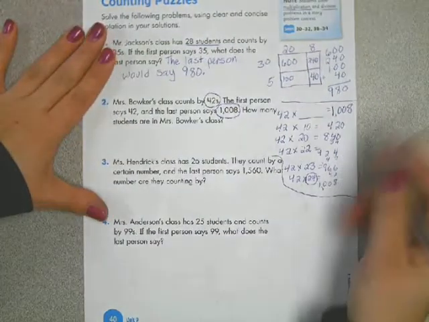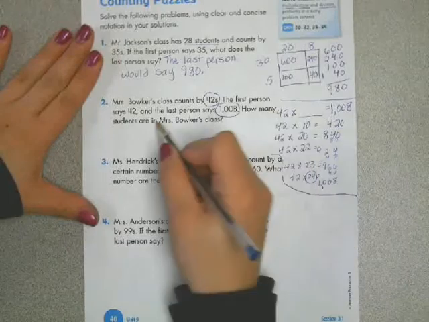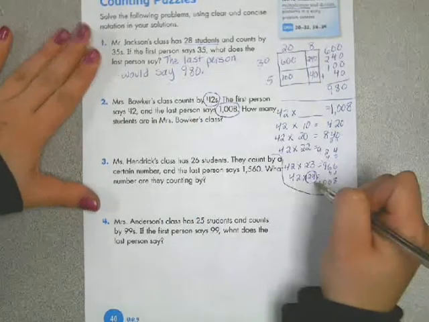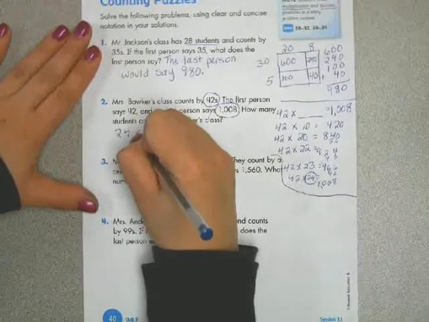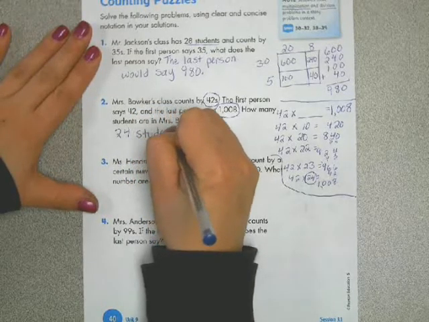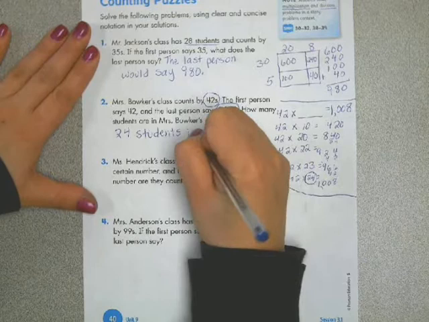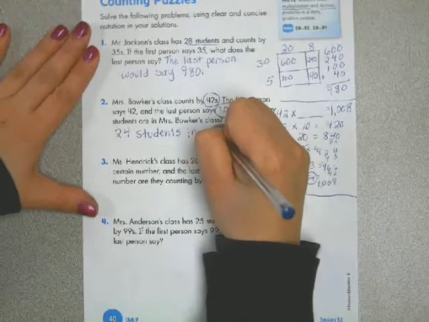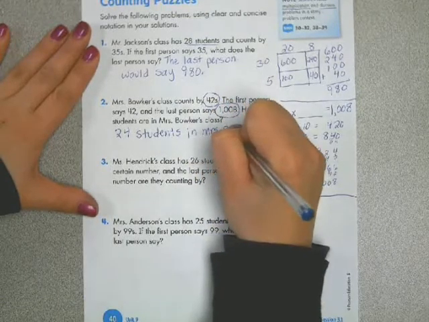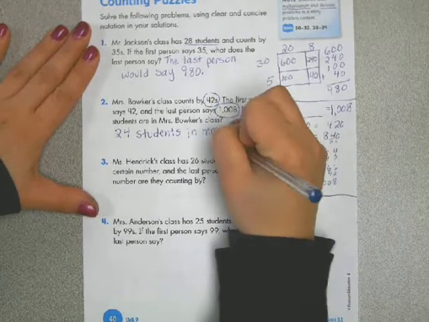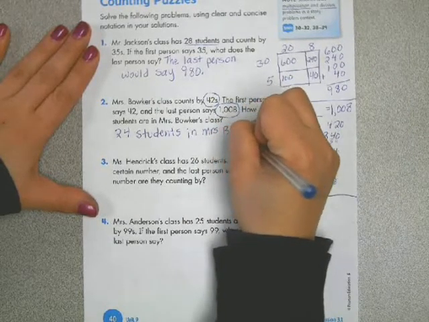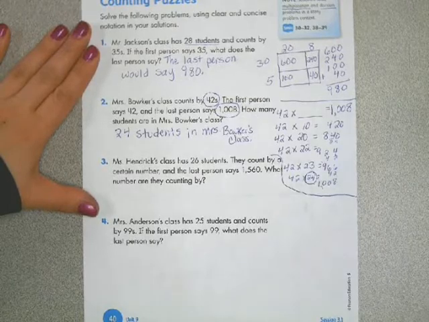So I'm going to kind of divide my work so these don't get mixed up. How many students are in Mrs. Bacher's class? I know that there are 24 students in Mrs. Bacher's class.